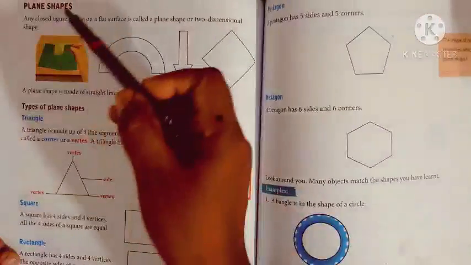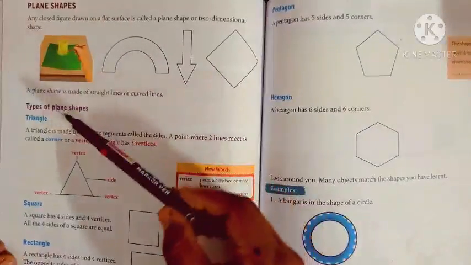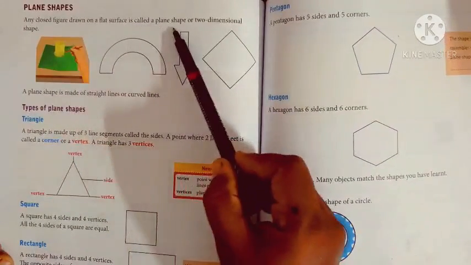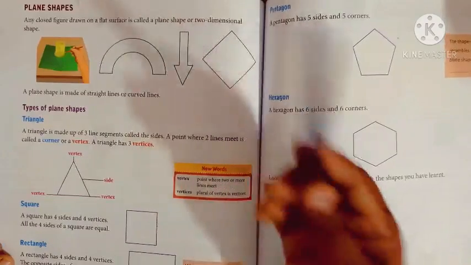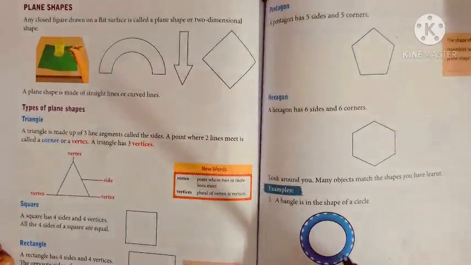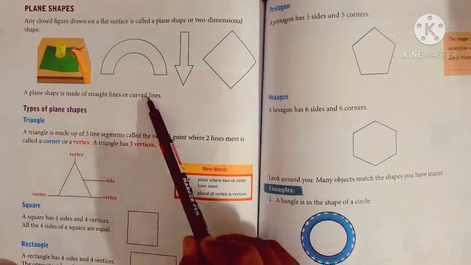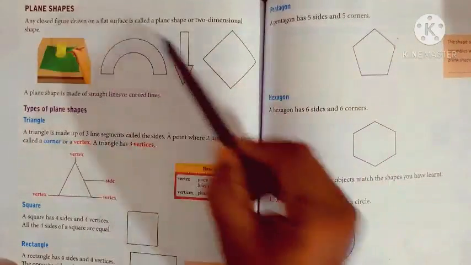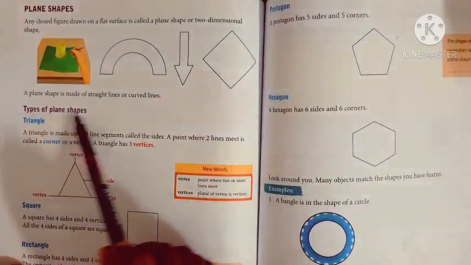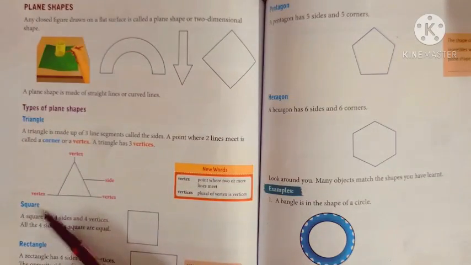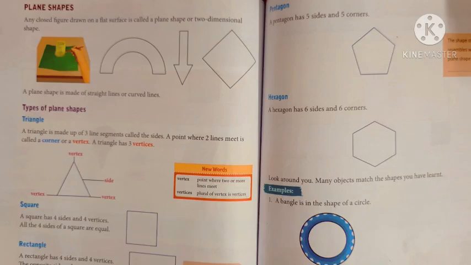Next, plane shapes. Page number 94. Any closed figure drawn on a flat surface is called plane shape or two-dimensional shape, isn't it? So the plane shapes are made of straight lines or curved lines. It may be straight lines or curved lines. So the types of plane shapes. So here we have triangle, square, rectangle, circle, isn't it?